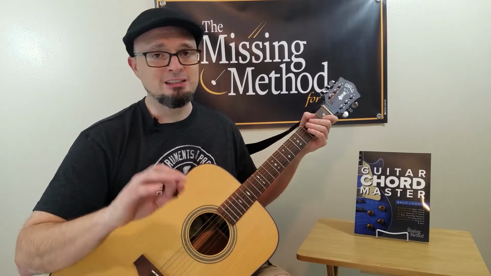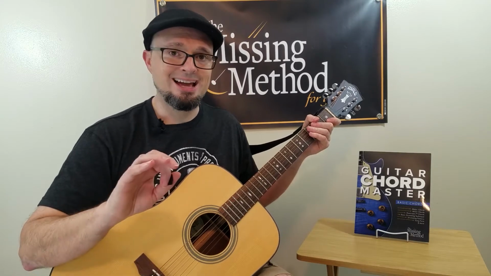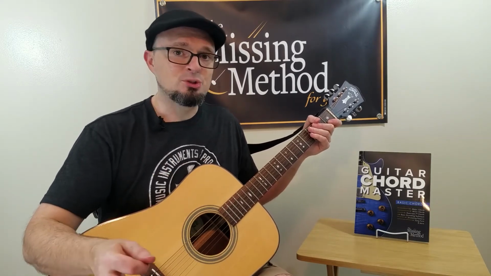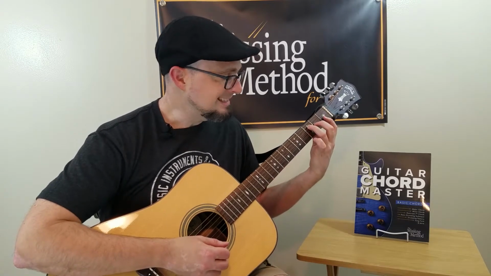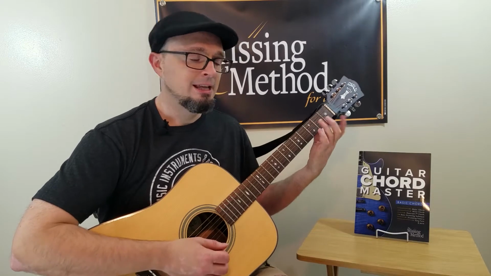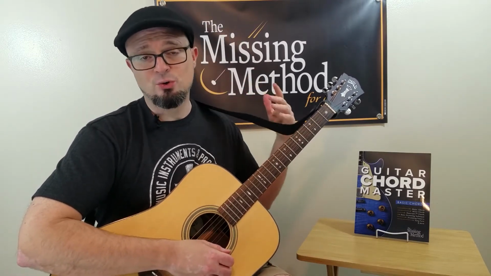Now the next one is a little bit more difficult, and there's a lot of different variations that you can do, and the chord is F major. The F chord gives a lot of people trouble because it's a little bit difficult to get that one finger across 2 strings. However, the version that they use in this song is the bar chord F.